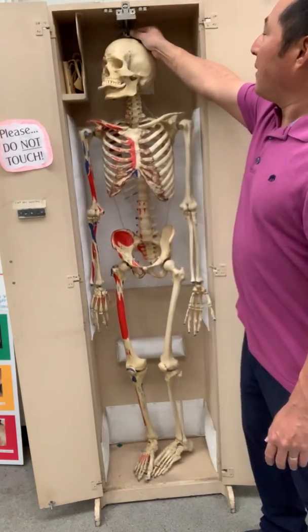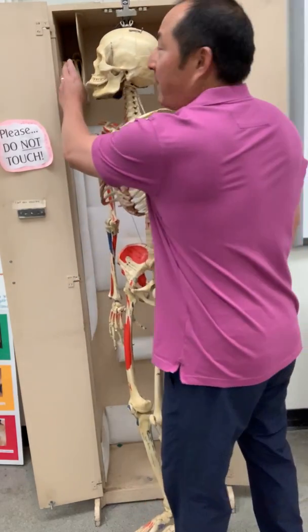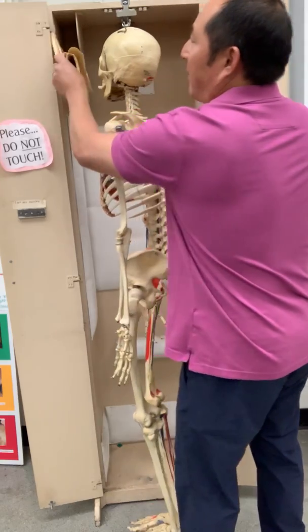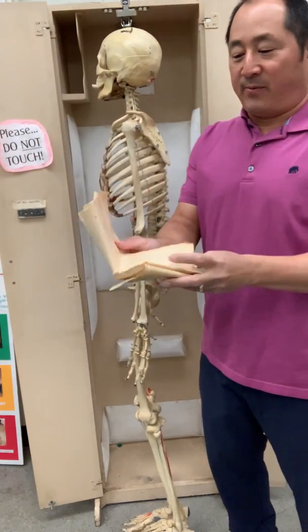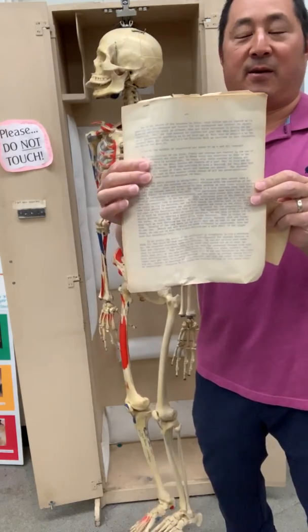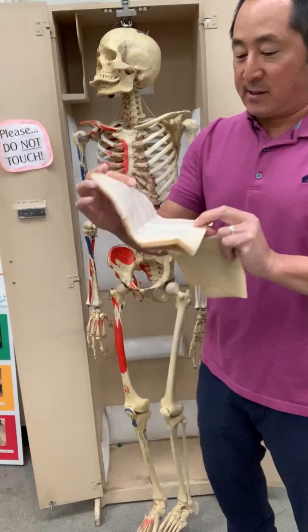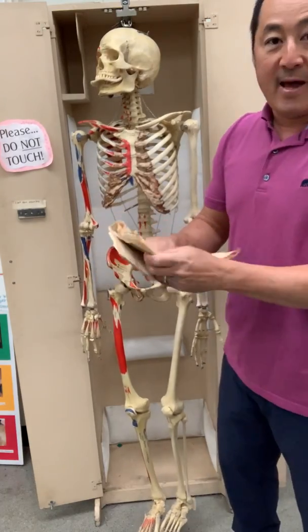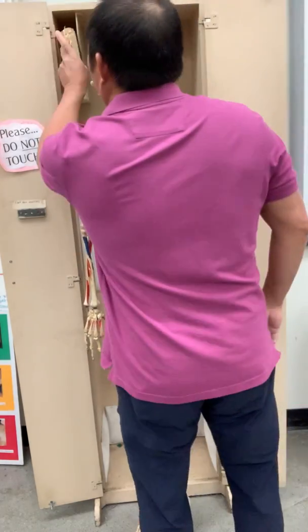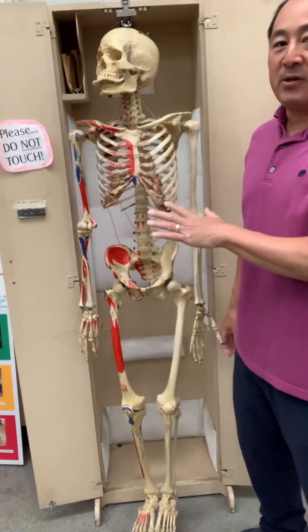So here he is. And a lot of information can be found in these super duper old papers right here. You can see, probably older than me. This is where it talks about where these guys came from, but you could read that later. Okay, so this is a real skeleton. Obviously parts of him are fake.